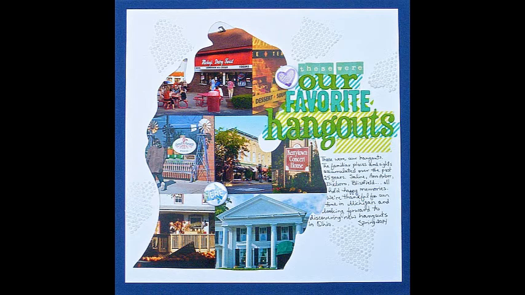Finally, we've got a page by Sue Althouse. She said, "This page is about leaving our favorite hangouts in Michigan when we moved to Ohio. I represented the setting in my design by cutting out the shape of Michigan with my Silhouette and filling that shape with a collage of photos. This composition captures glimpses of familiar spots and groups them together in an interesting way."